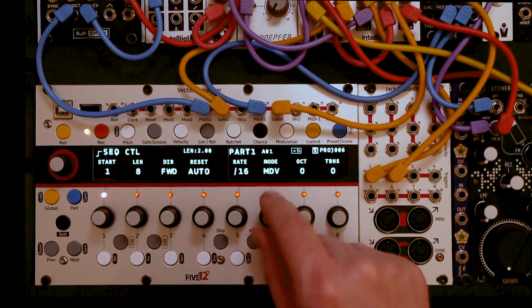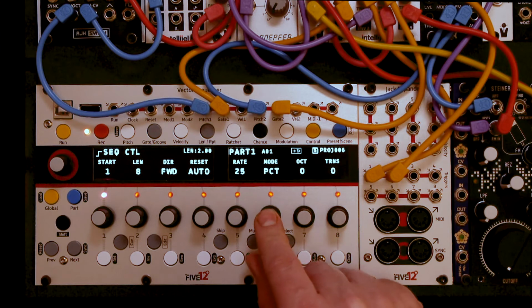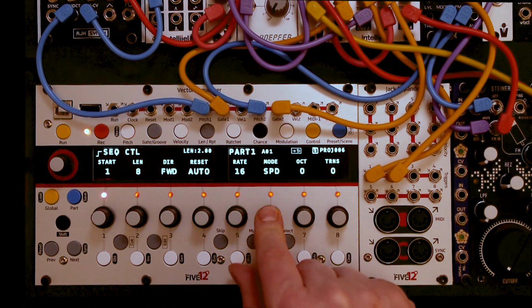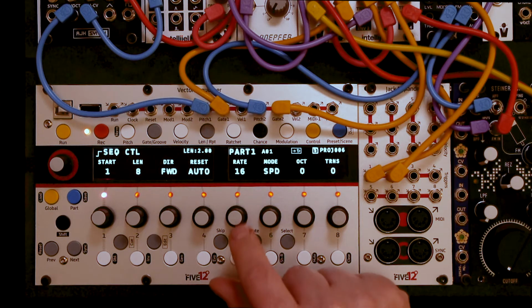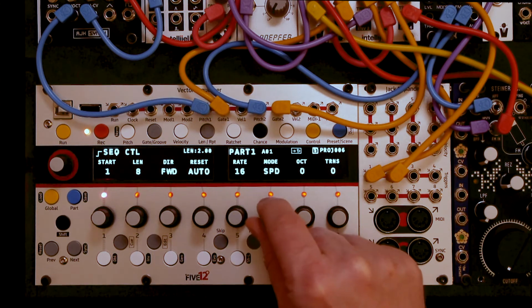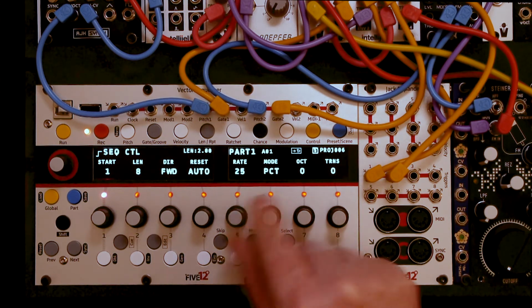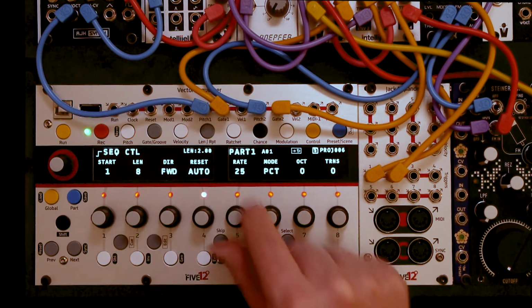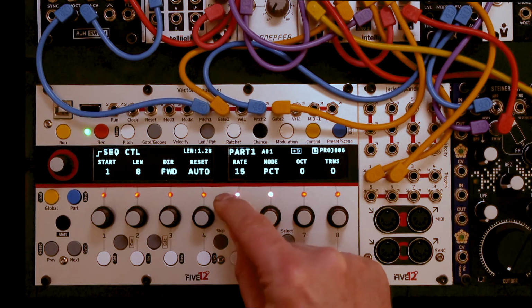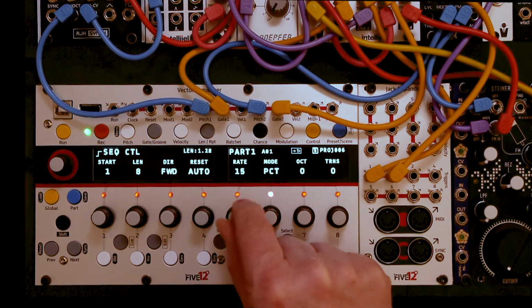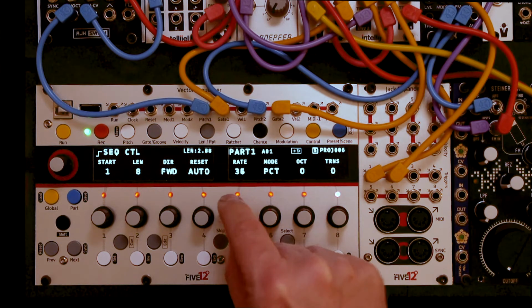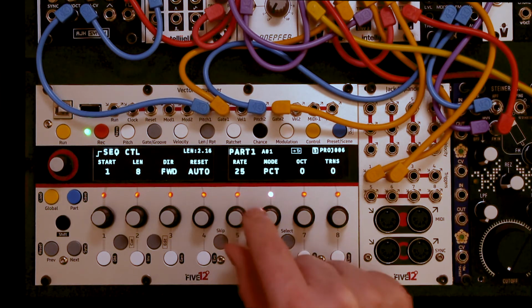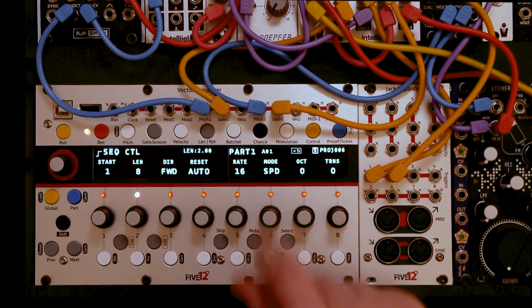There are other modes in here. So we have PCT for percent of a beat, speed, which is a speed mode where faster rates are faster and slower rates are slower. Percent of a beat is the reverse. 25% of a beat is the 16th note. So as I decrease the rate, the sequence actually runs faster. And as I increase the rate, it runs slower. Here's speed mode.